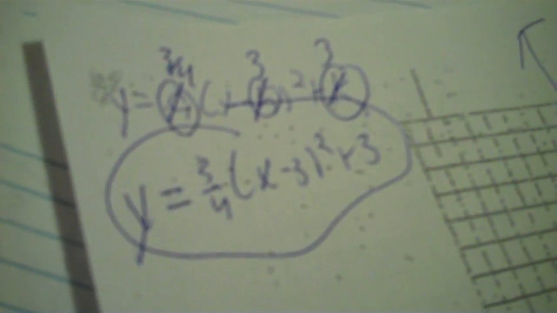Now write that out so it looks pretty. The y and x are in your answer. We just use the y and x to find a, but in the final answer, the y and x go back to their variable form. y equals 3/4 times x minus 3 squared plus 3. Remember, if I have to write an equation, I need to see the y and x in the answer.